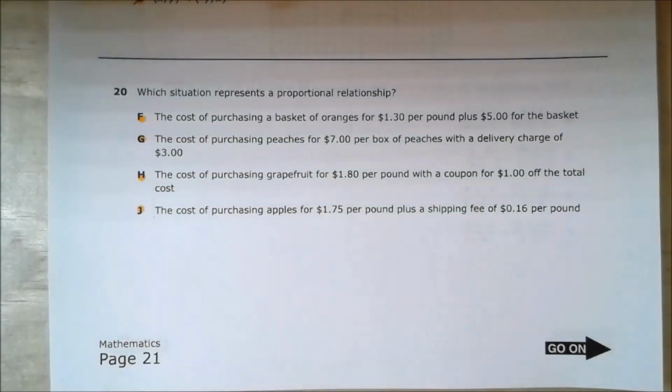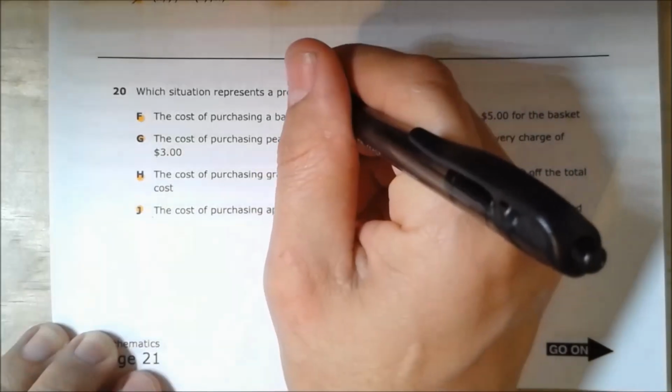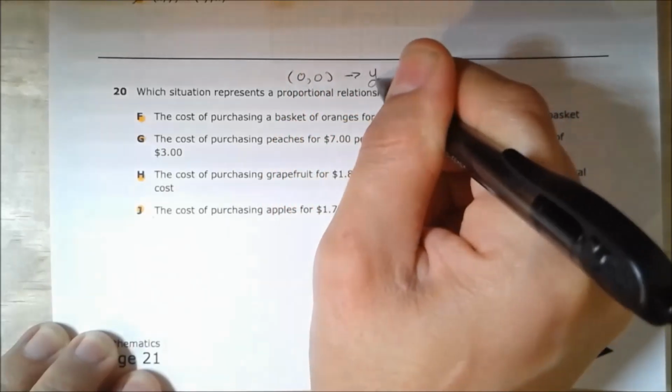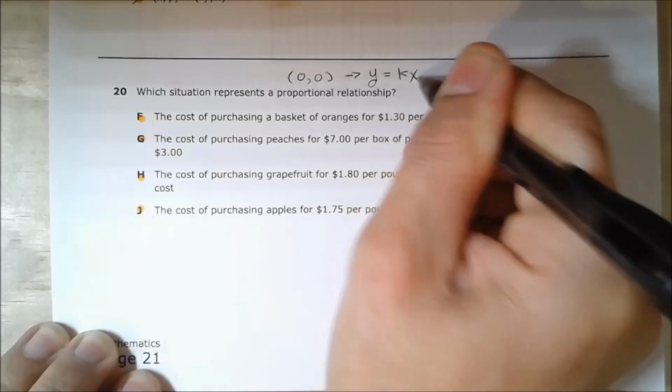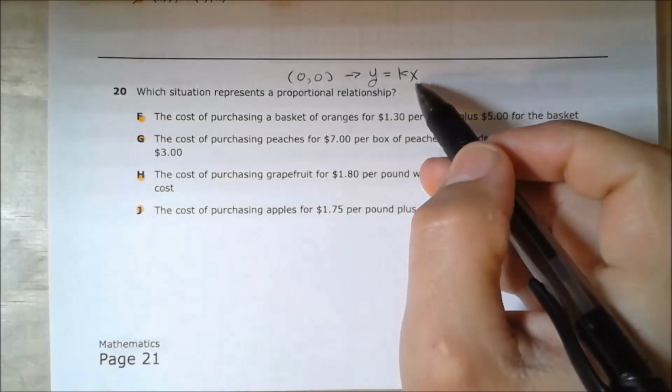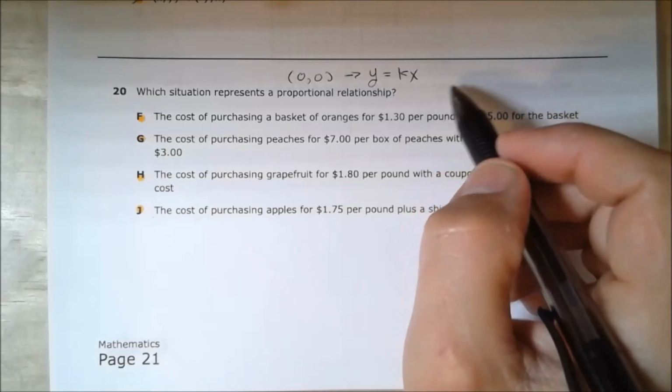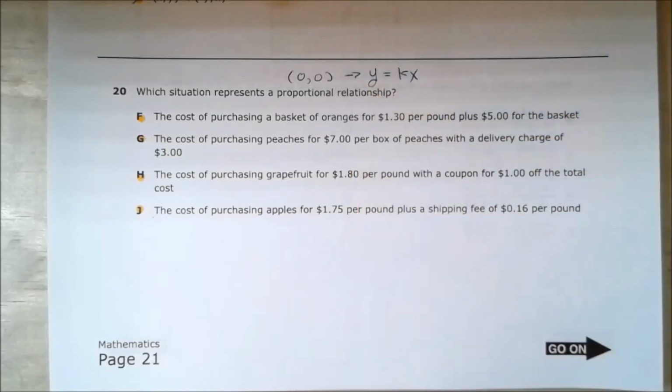Alright, this particular problem, number 20, says which situation represents a proportional relationship? When we say proportional, that means it goes through the origin at 0, 0. In other words, the equation is y equals kx, k being your slope, and then you have x, and there's no y-intercept, or what we would say is the y-intercept is equal to 0 because it's going through the origin, which is 0, 0. So what we want to do is look for a verbal statement where there is no y-intercept. In other words, we want to find a unit rate only.